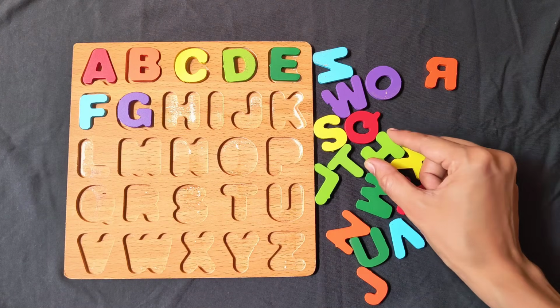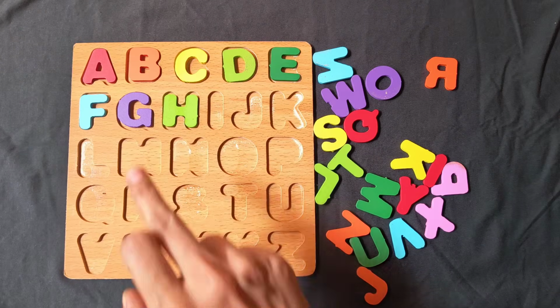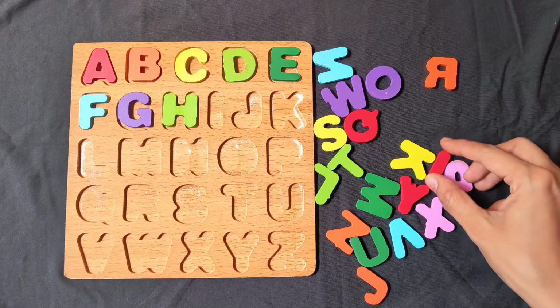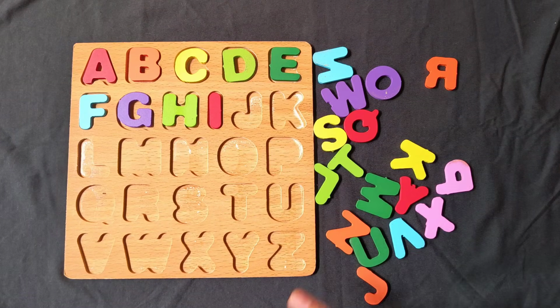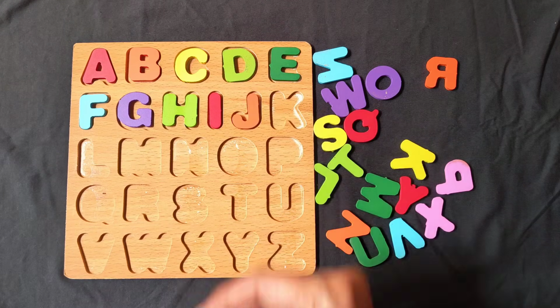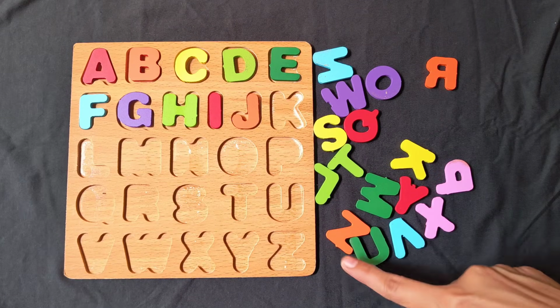H. Where is H? This one is H. H for horse. I. I for ice cream. J. Yes, this one is J. J for juice. K. K for kangaroo.